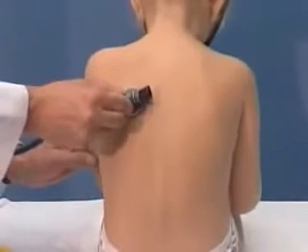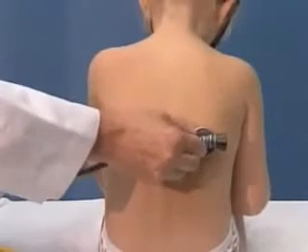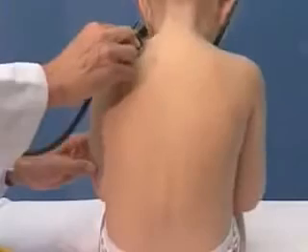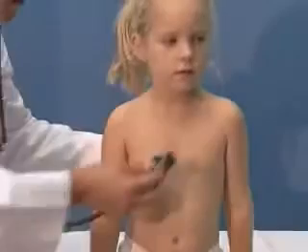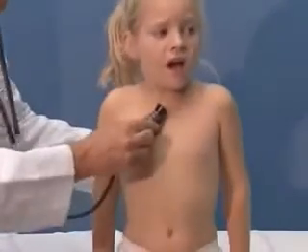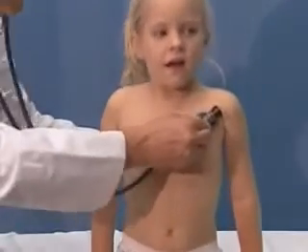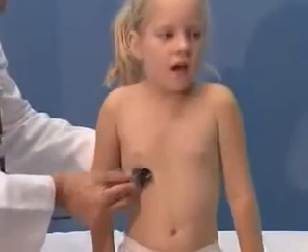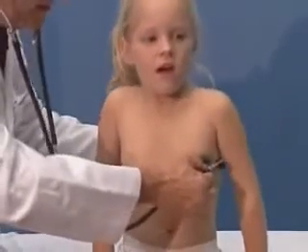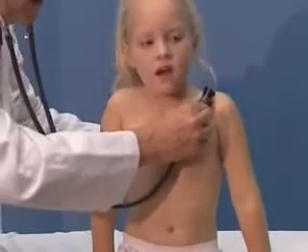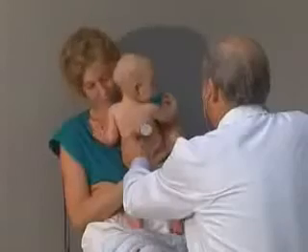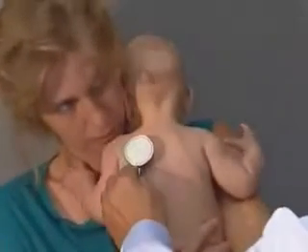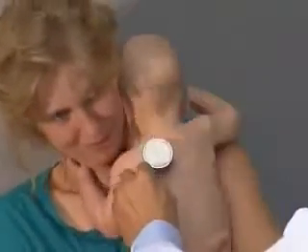All pulmonary fields are auscultated both centrally and peripherally. Comparing right and left. The child is auscultated both ventrally and dorsally. To make auscultation easier, older children can be asked to breathe in and out through their open mouth. As shown here, infants and toddlers can be examined either in their mother's arms or in supine position.